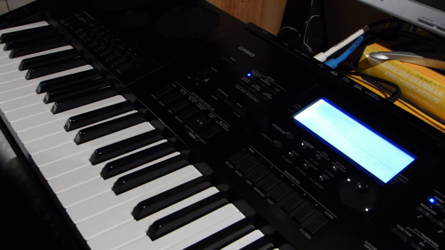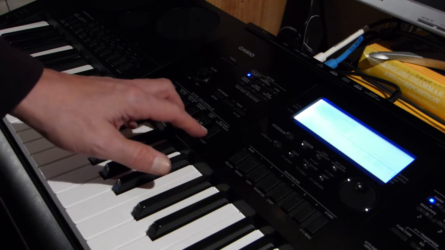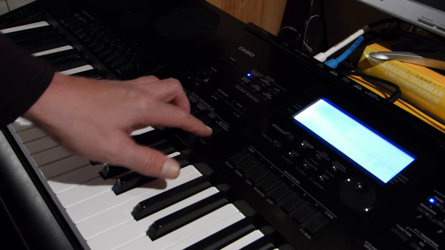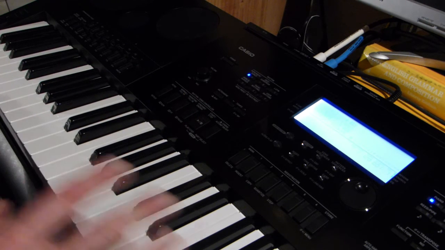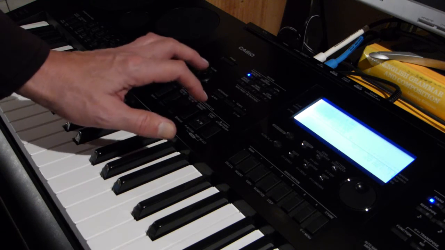The final option is what's called full range. With full range, I can play a chord anywhere on the keyboard and the accompaniment will follow.